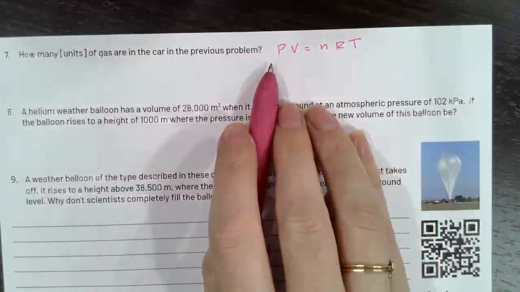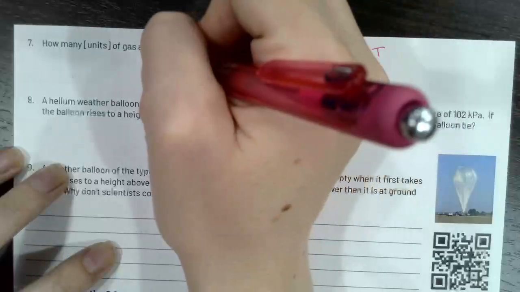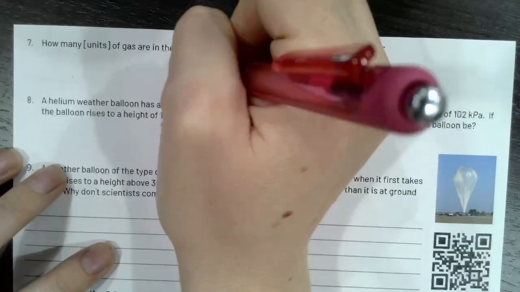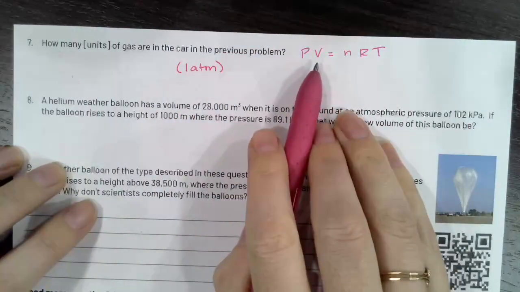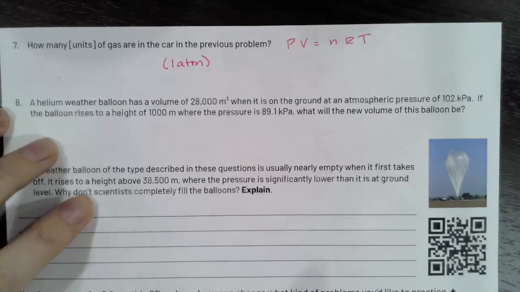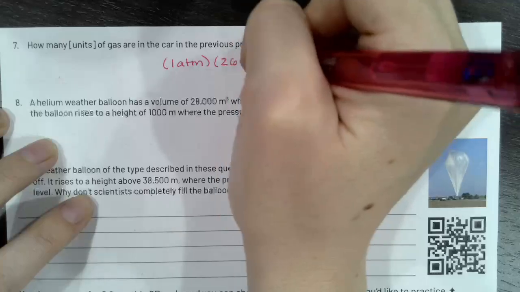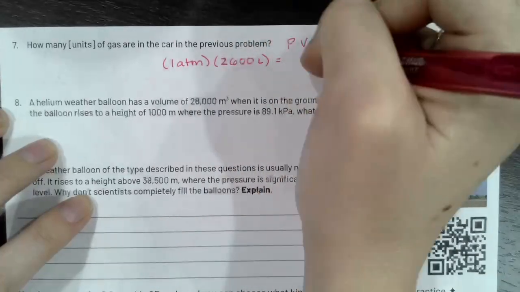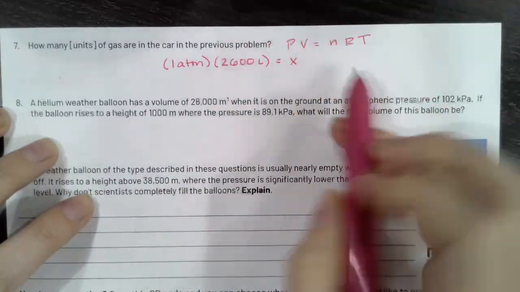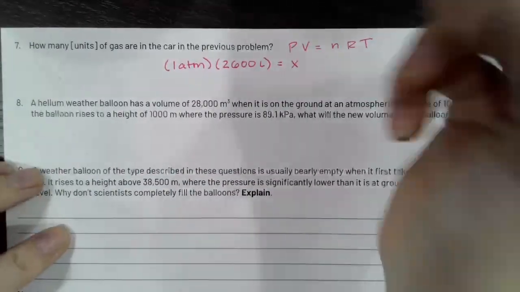What was the initial pressure in this car? 1 atmosphere. So we're going to do 1 ATM. What's the volume of this car? Like 2,000 something. 2,600. 2,600 liters. Okay, is going to be equal to, we're trying to figure out how many moles of gas, so we're just going to put that there.